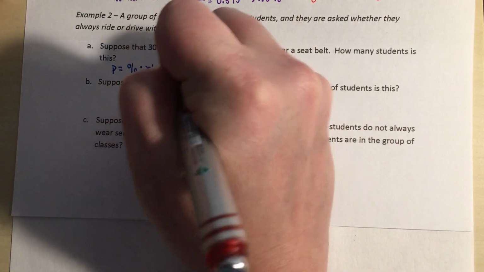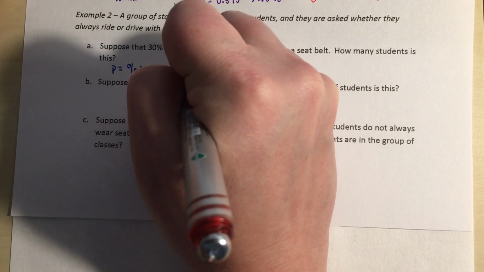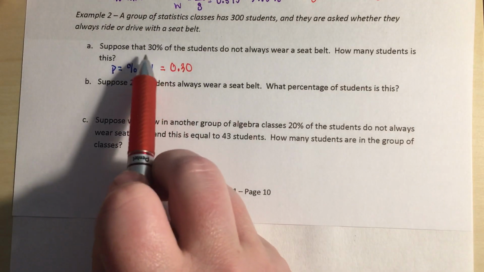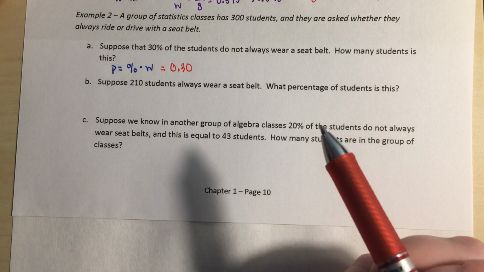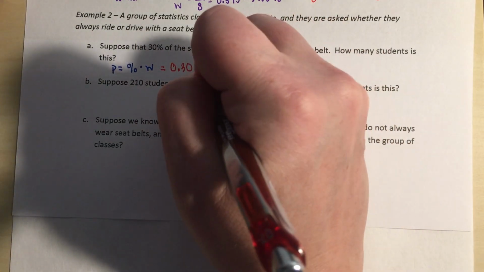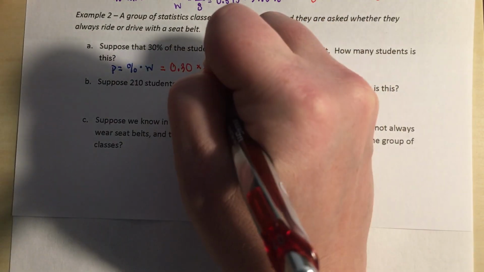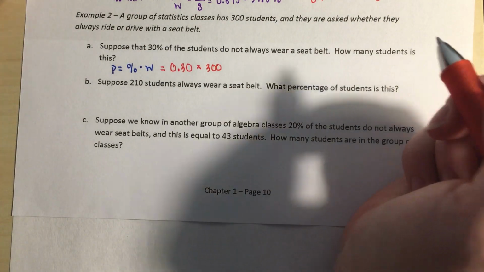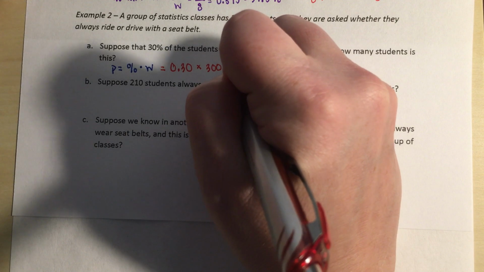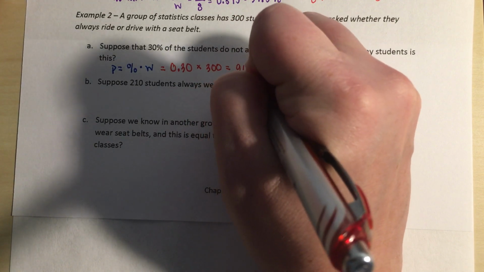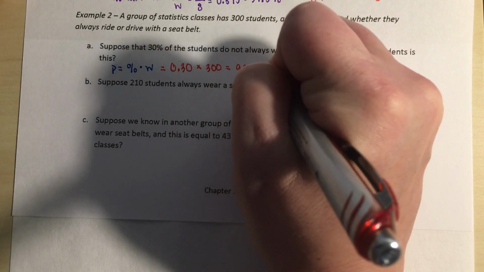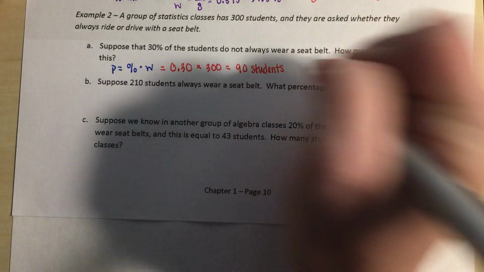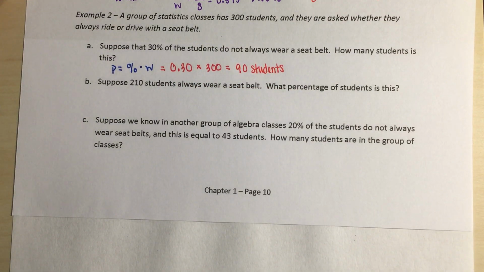So our percent we're going to write as a decimal. We're going to shift our decimal point 2 places to the left. So 30% is going to be 0.30. And then we're going to multiply this by our whole. We have 300. We type that into a calculator. 0.30 times 300 is going to give us 90 students. So if 30% of the students do not always wear a seatbelt, that is 90 students.